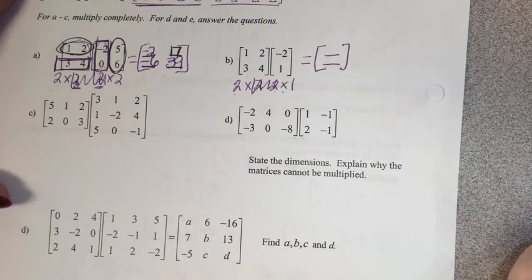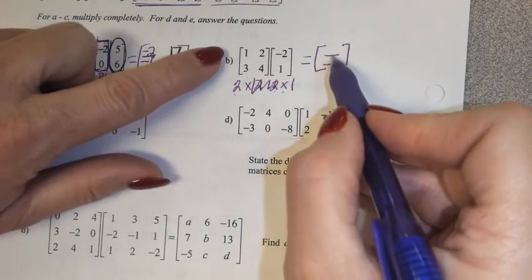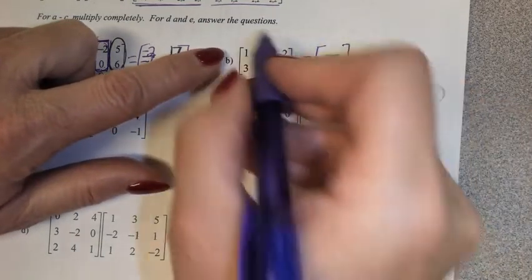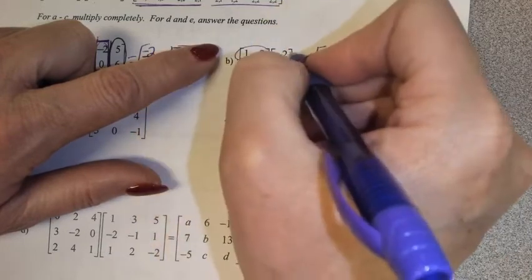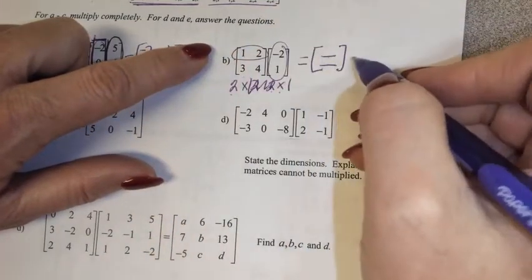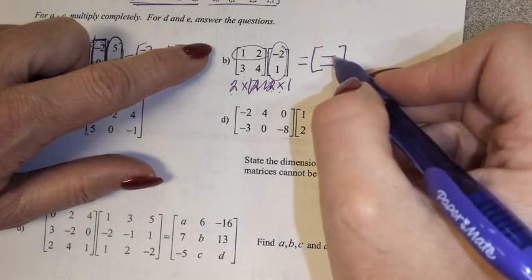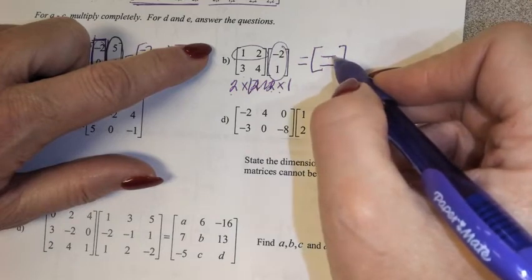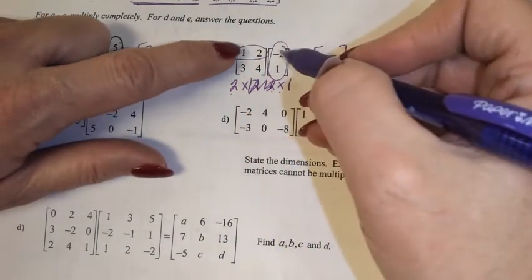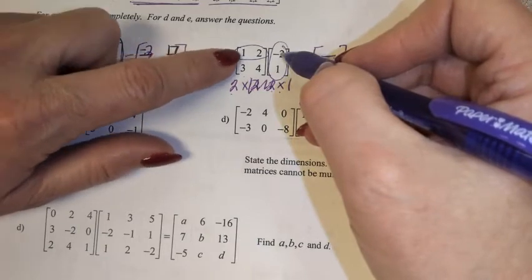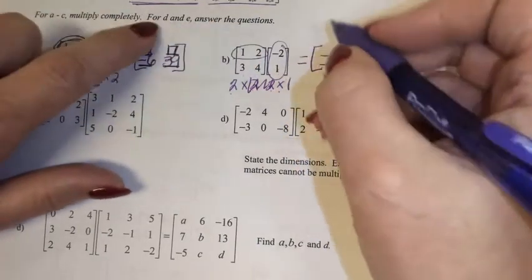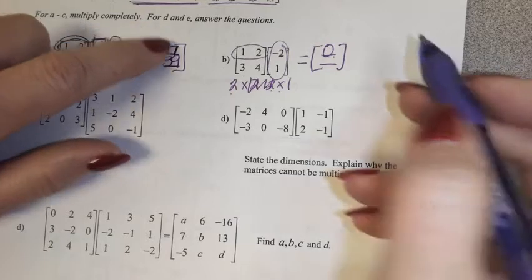So that first entry is in the first row, first column. So I have to use the first row, the first column. And I'm going to have to do -2 plus 2. So -2 there, 2 there, that's going to give us 0.